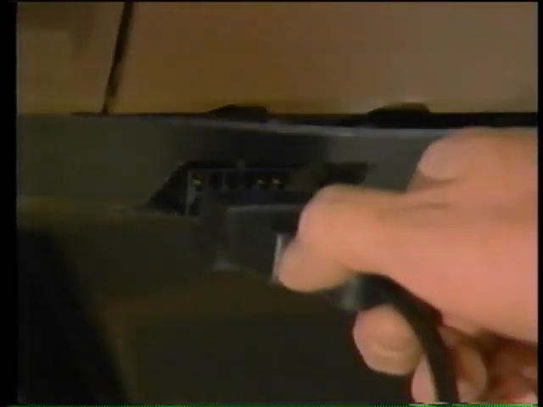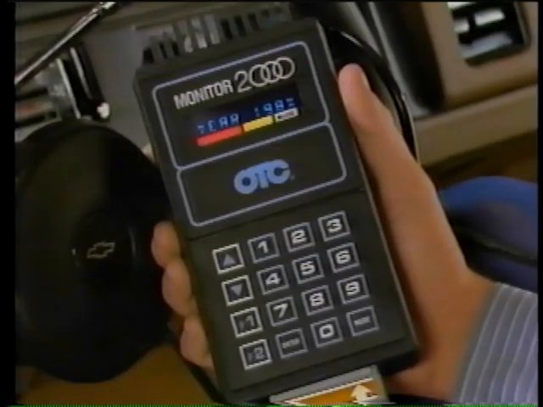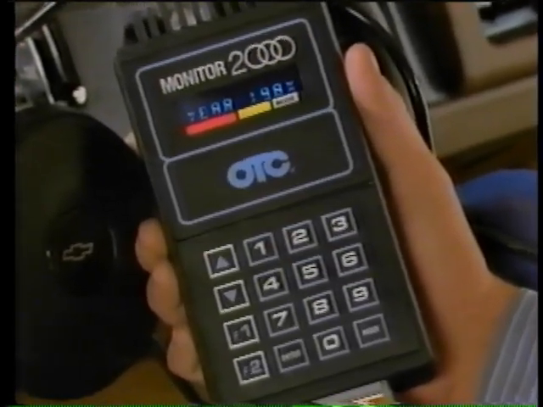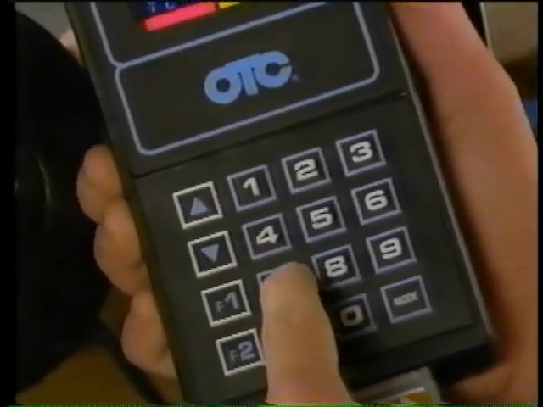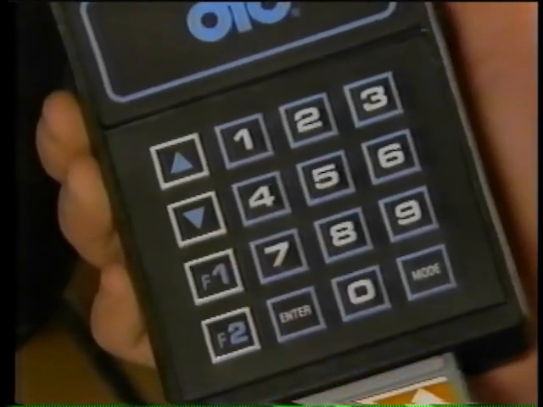Now connect the scan tool adapter to the ALDL and start the engine. Depending on the vehicle's diagnostic system, the service engine soon light may start flashing rapidly at this point. This is normal. The display will ask you to enter the model year of the vehicle you're testing. So enter the last digit of the vehicle's model year, then press enter.